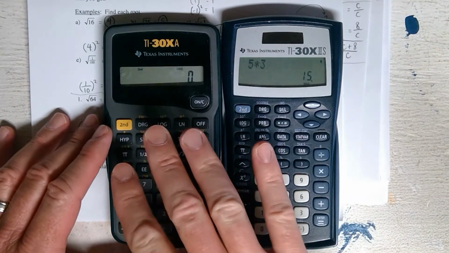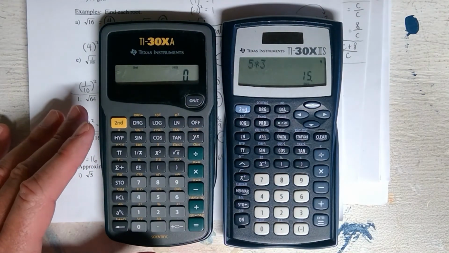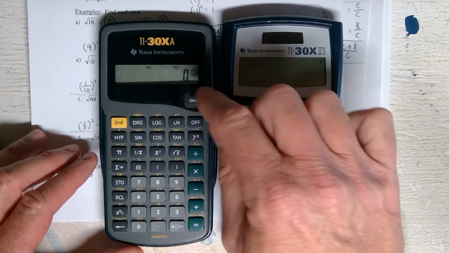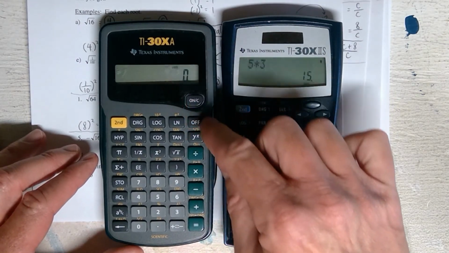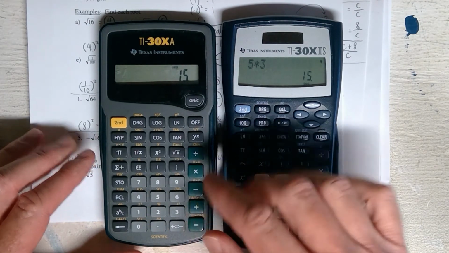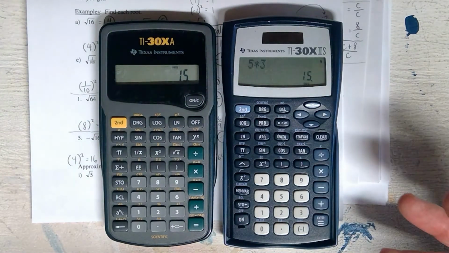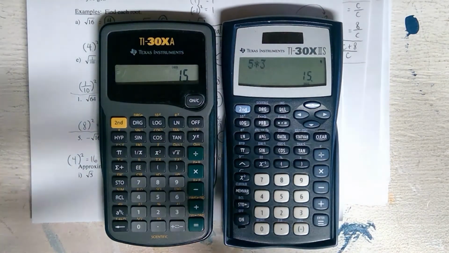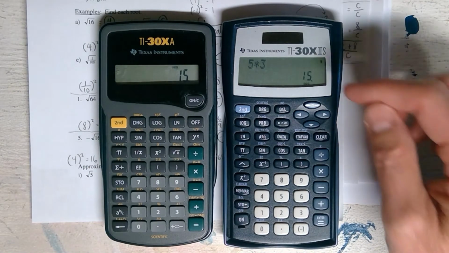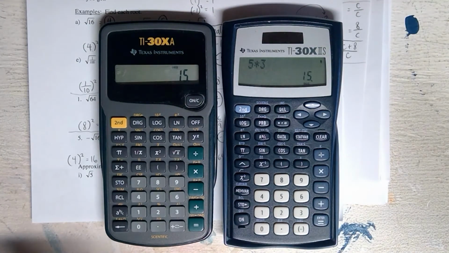This calculator, however, is a little bit more of an old-fashioned model, but that's fine though, okay, because it works. If you do 5 times 3 on this calculator, see how it gives the answer on the same line, and then the problem itself disappears when you get the answer, okay? Because it's all on the same line. So it didn't have room for both the problem and the answer. Whereas in this one, the problem and the answer appear on two separate lines, so you can see them both.